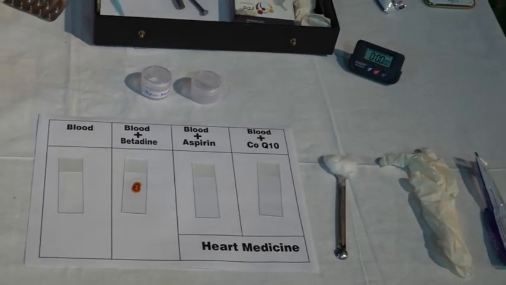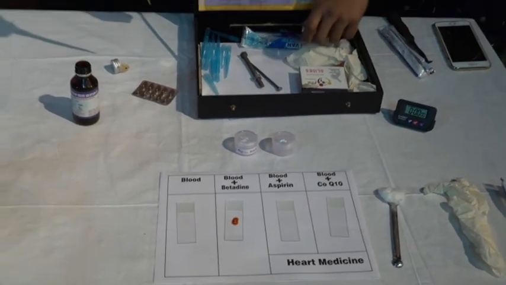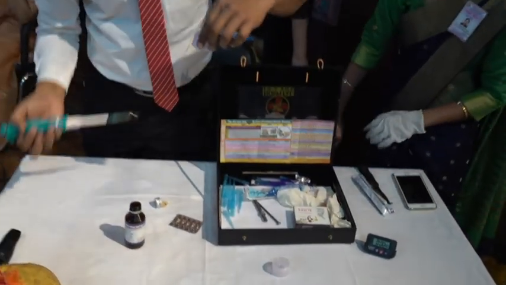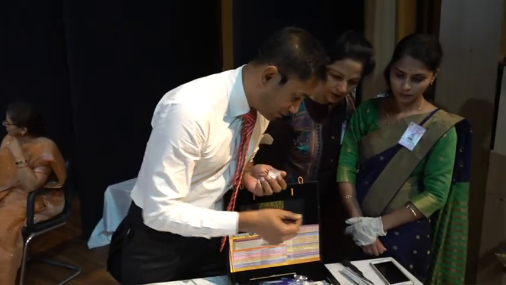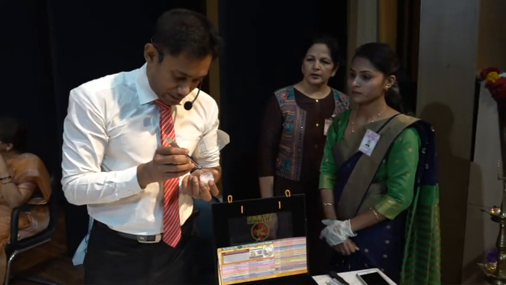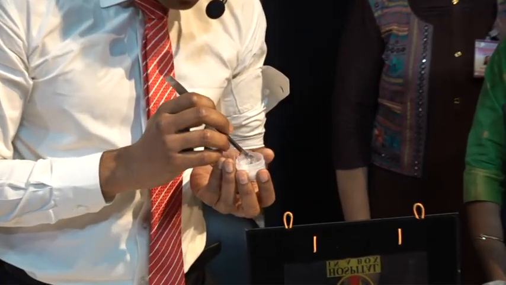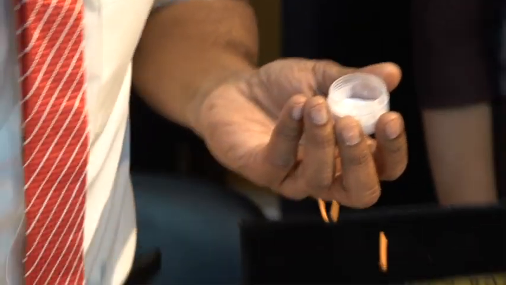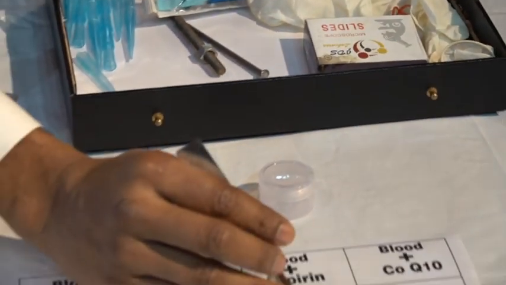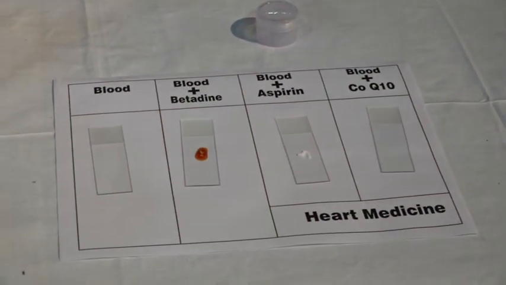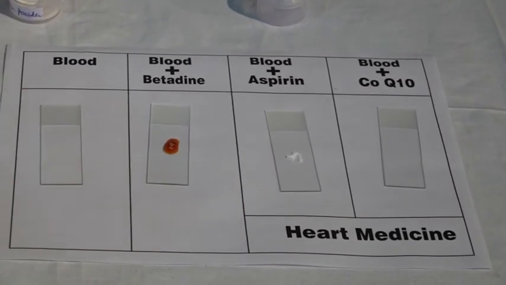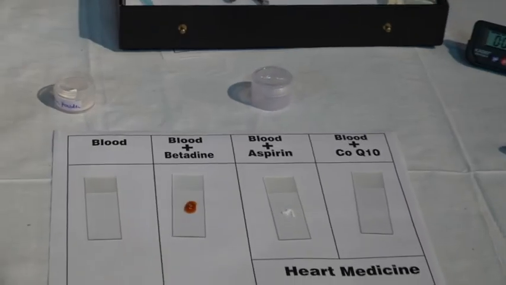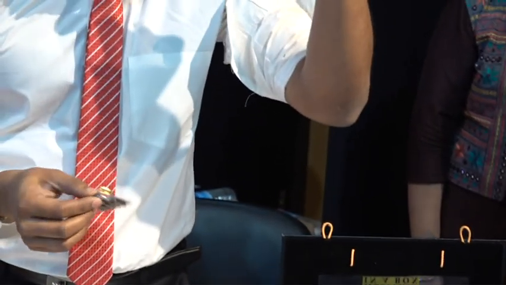Okay. Now, what happens when the medicine meets the blood? This is aspirin, right? So aspirin I'll take. It is in powder form for this special experiment. I'll take a pinch of it, a very, very small amount, you can see on the screen. I keep it here. And then one heart medicine, this is CoQ10. I'll talk about it. So I am putting it. What happens when this medicine meets your blood? Let's see, in a in vitro study.